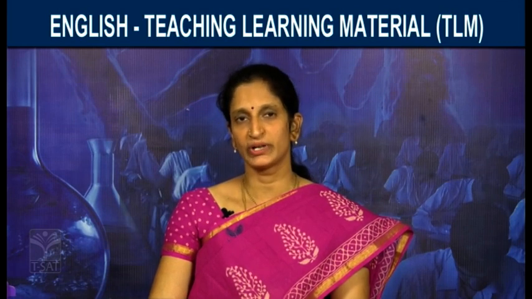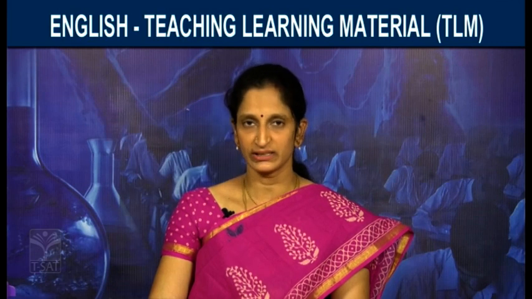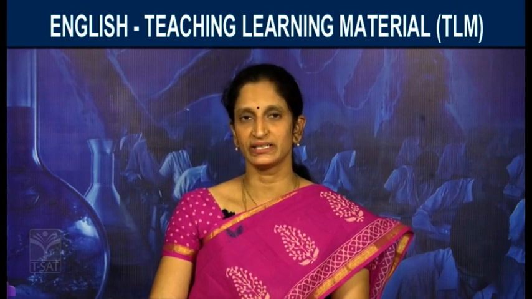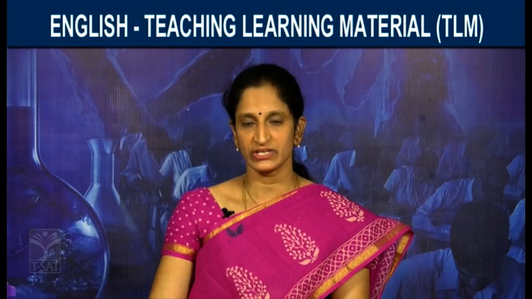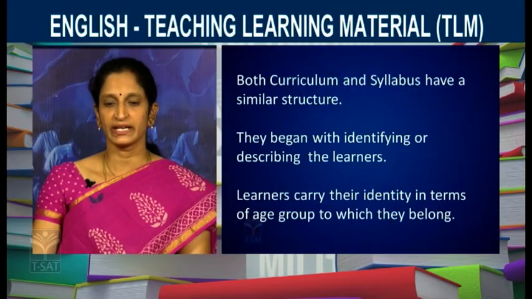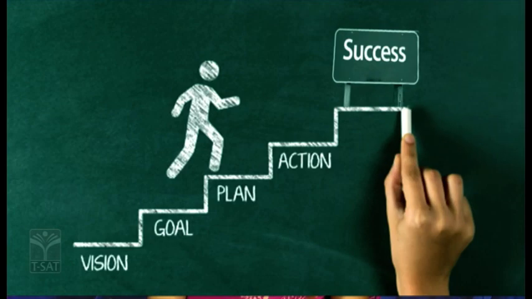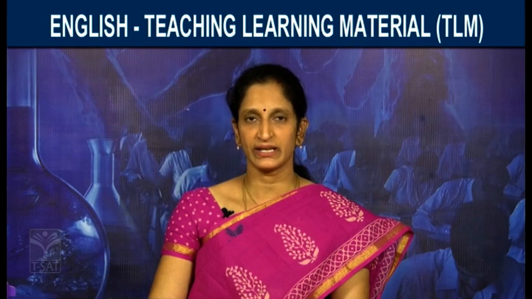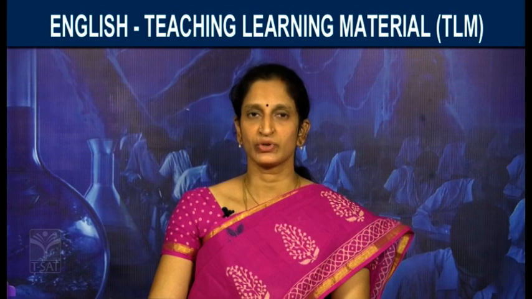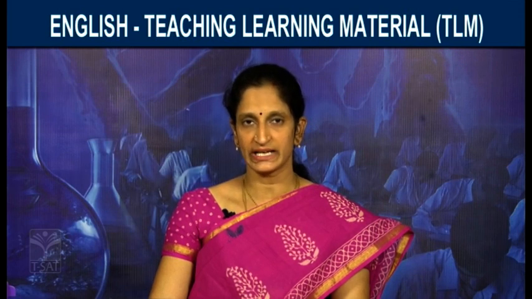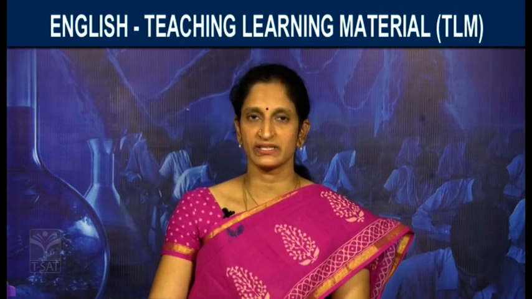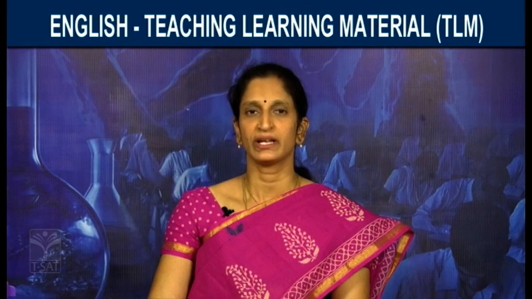So these two points are focusing on the learner. These two are based on the child-centric education system. And the learner carries their identity in terms of the age group to which they belong. So once they are planning the syllabus or constructing the curriculum, the experts have to concentrate on a few areas. Only then is the curriculum construction going to give a sufficient result to the system.